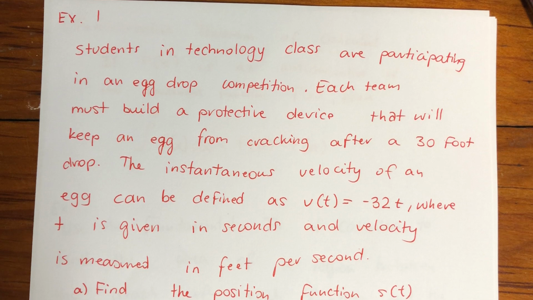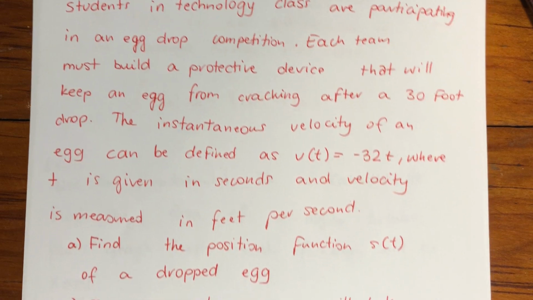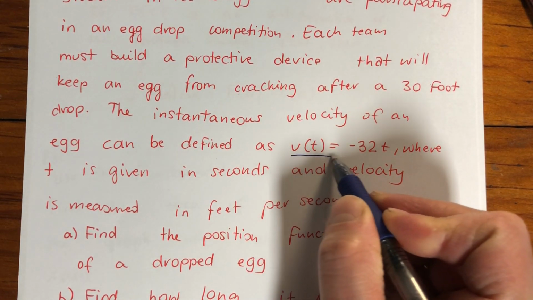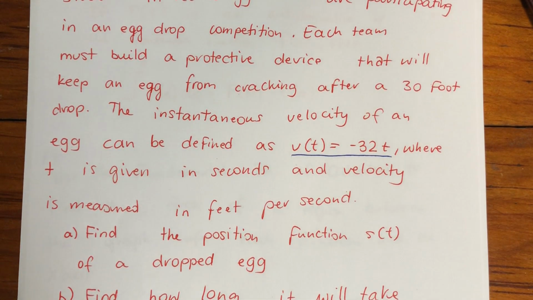Students in technology class are participating in an egg drop competition. Each team must build a protective device that will keep an egg from cracking after a 30-foot drop, and the instantaneous velocity of an egg can be defined as. So that is the important information. This is our formula, where t is given in seconds and velocity is measured in feet per second. So the first thing that we want to do is find the position function s of t of a dropped egg.